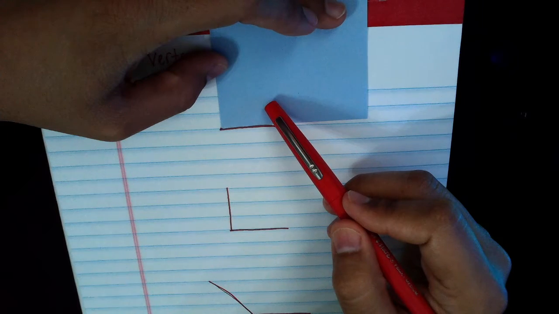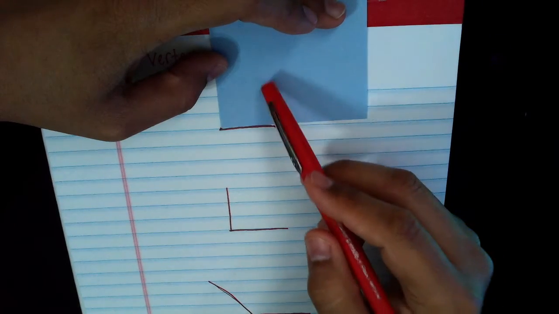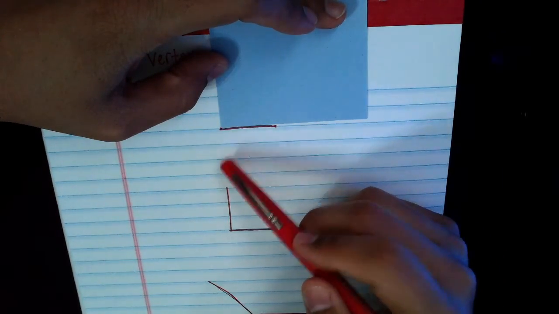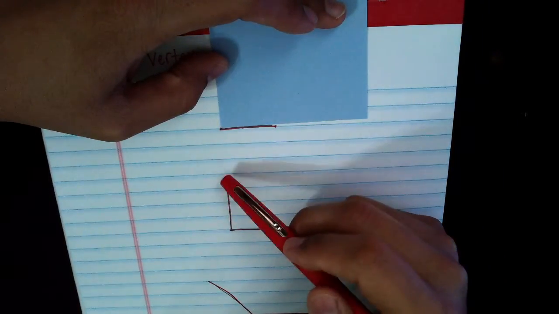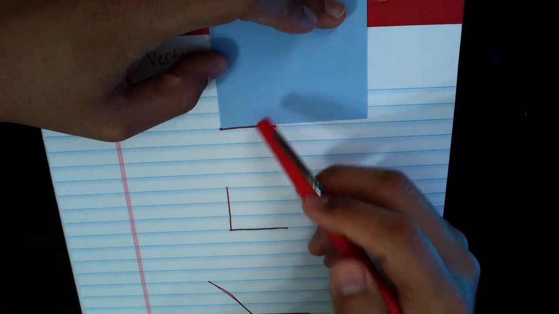Yes, Nakai? We don't have any sticky notes, so what can I use? That's okay. Like I said, you don't have to grab a sticky note right now. Right now, I just want you paying attention to what I'm doing here. Just showing you a trick for it.